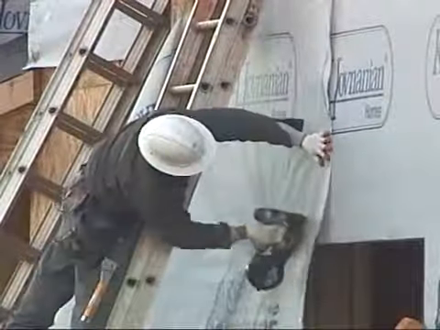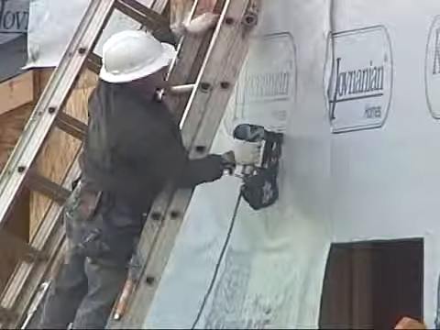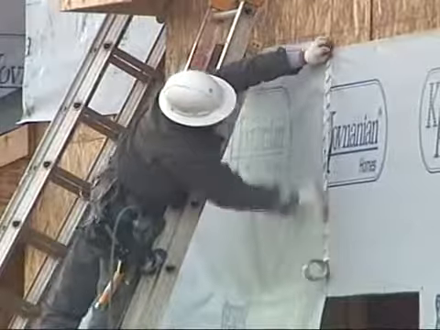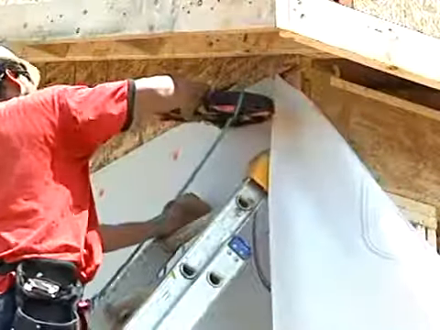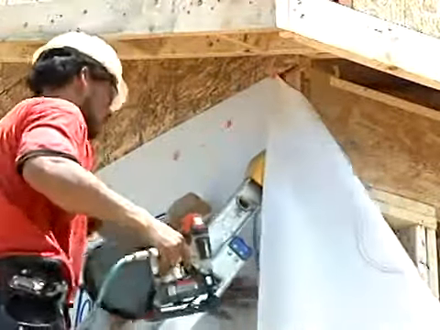The highest levels of air tightness are achieved using sheet materials which block airflow, such as house wrap, drywall, or rigid insulating sheathing, combined with complementary materials which seal the gaps and penetrations, such as gaskets or tapes.